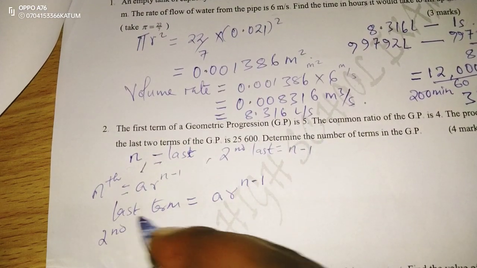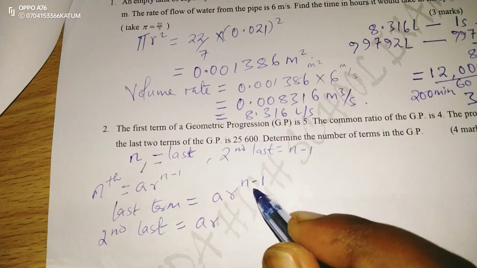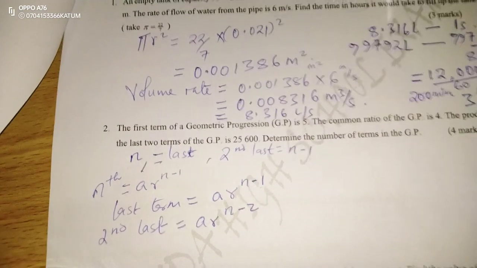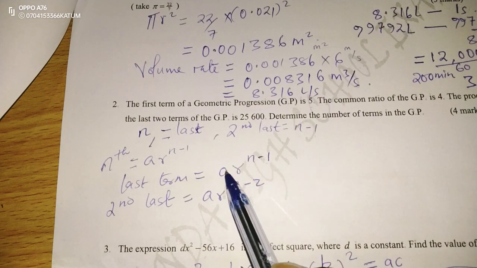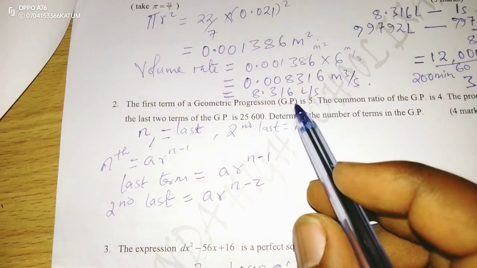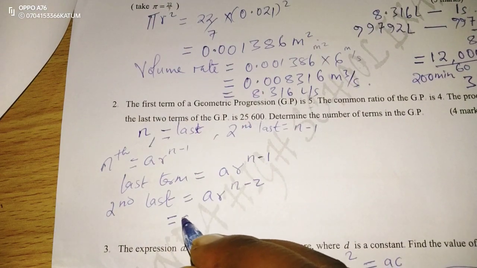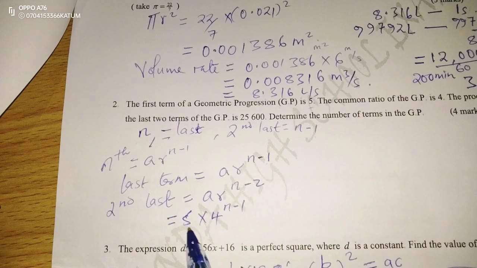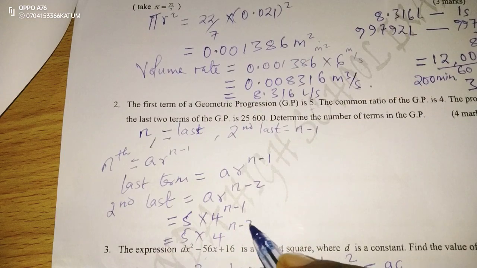Then the second last, because we want the two last terms, is a r raised to n minus 1, but n now is already n minus 1, so it will end up being n minus 2 as the second last term. So we are told now, when we take the last and the second last, or rather the two last terms, their product will be 25,600. So here the GP has a first term of 5, so a is 5, and r is 4. Then it is 5 times 4 raised to n minus 1, and the other one is 5 times 4 raised to n minus 2.